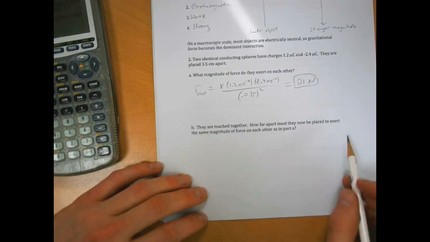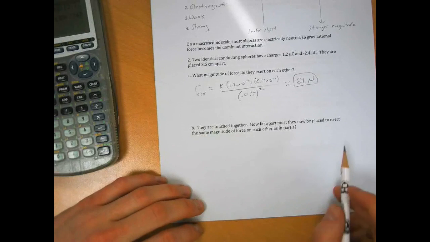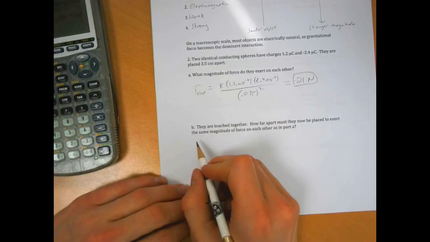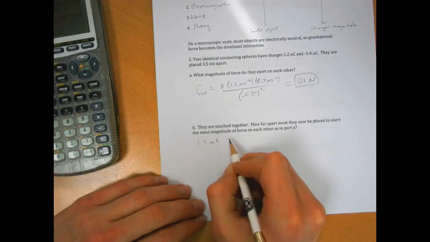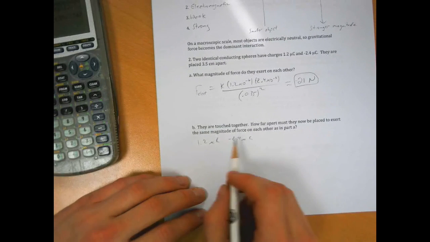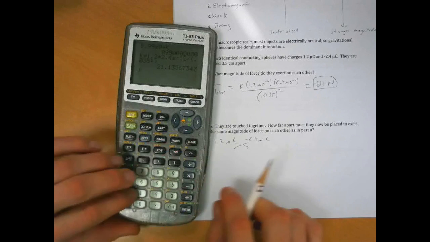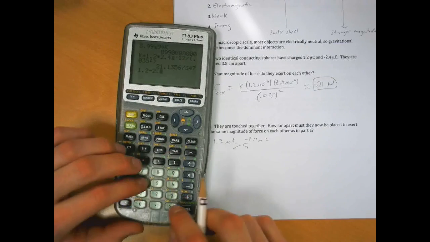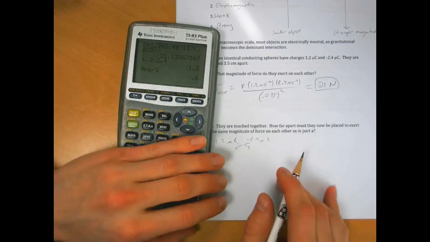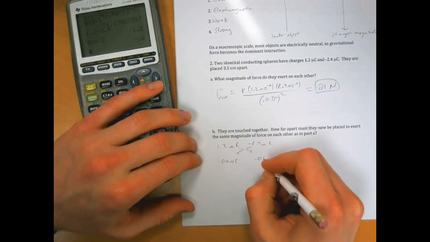How far apart must they now be placed to exert the same magnitude of force on each other as in part A? Well, if they're touched together, then what happens? Well, I've got a 1.2 microcoulomb conducting sphere touching a negative 2.4 microcoulomb conducting sphere. What happens? Well, the charge splits. So 1.2 minus 2.4 over 2. Now they each have charge negative 0.6 microcoulombs.